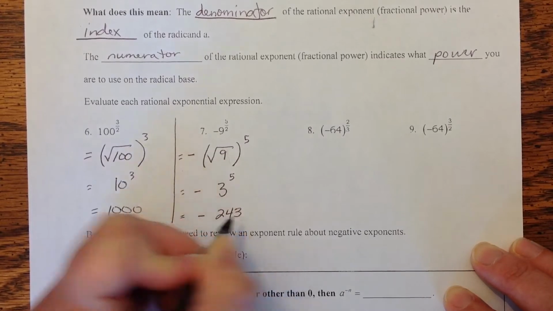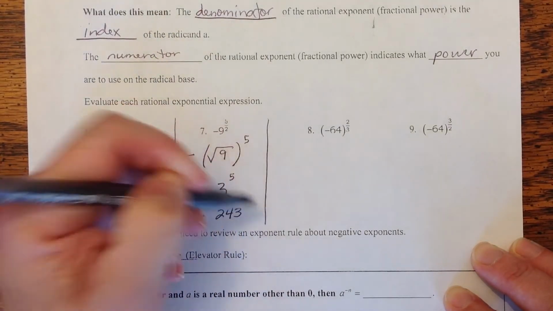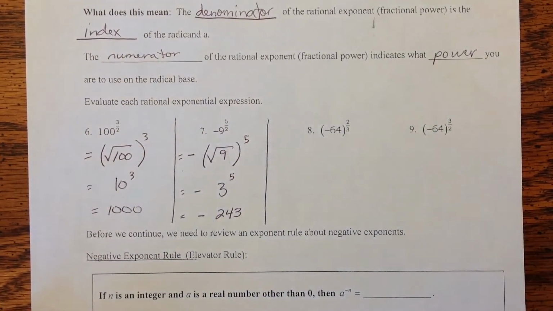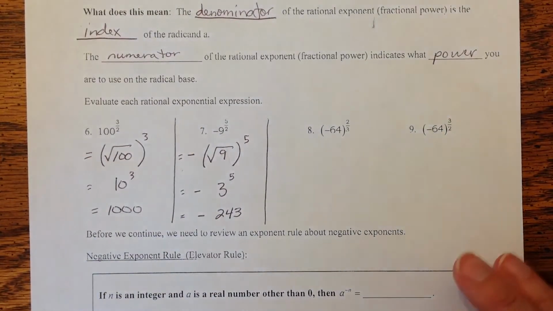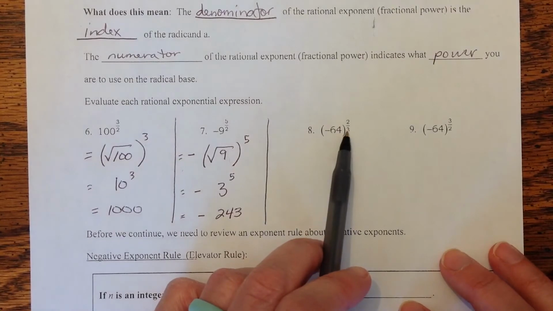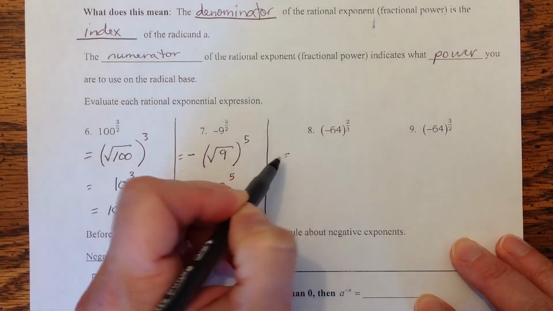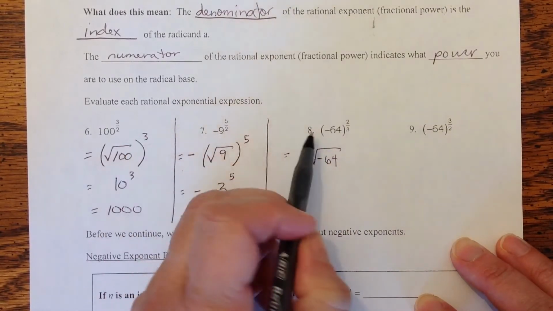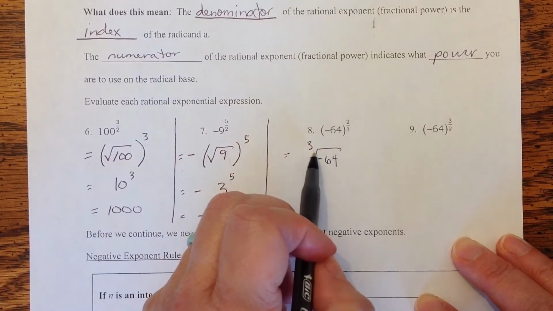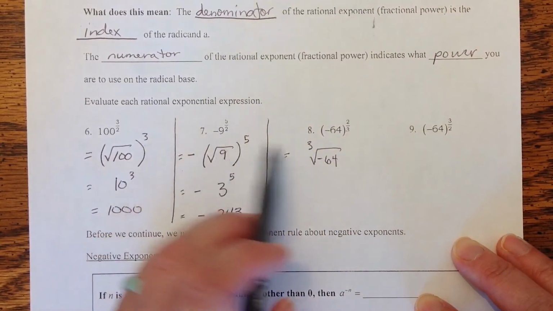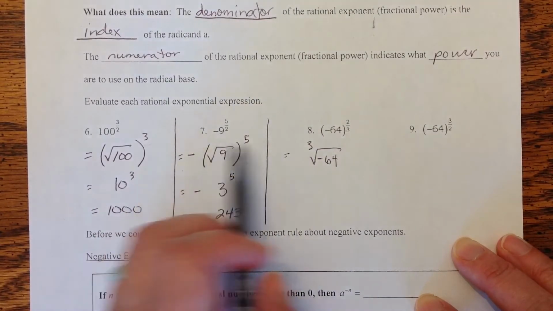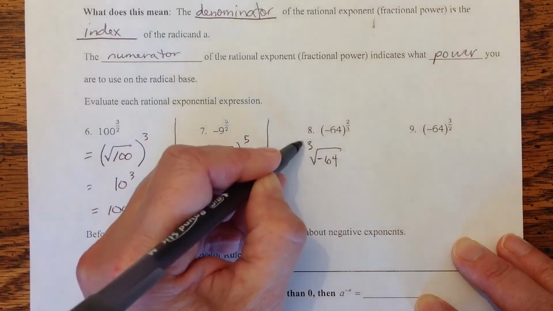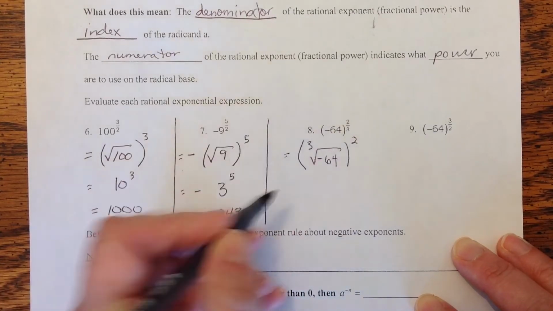The next one is negative 64 to the 2/3 power. Remember, the denominator tells you the root you're taking. So we're taking the cube root of negative 64. I always need to write my index if it's something other than a square root. So I need to write the 3 there. This is now to the 2nd power.